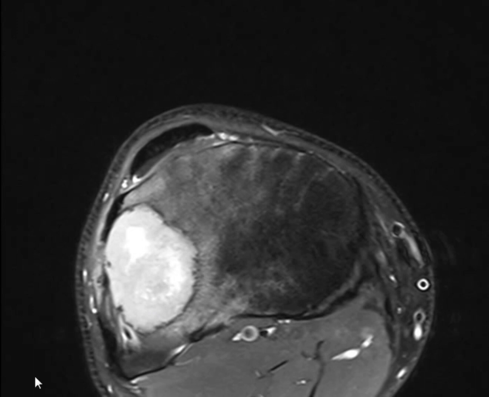Let's make a differential diagnosis. Hemangioma, metastasis. Good. What else? Bone tumor, an expansile bone tumor for example. Aneurysmal bone cyst is a possible differential diagnosis. What else?